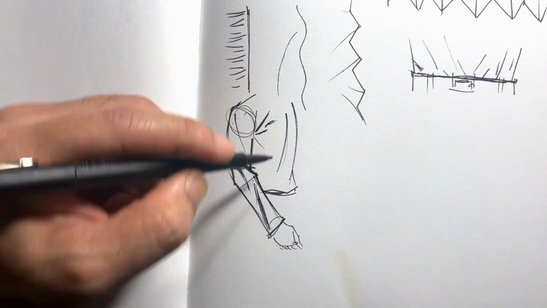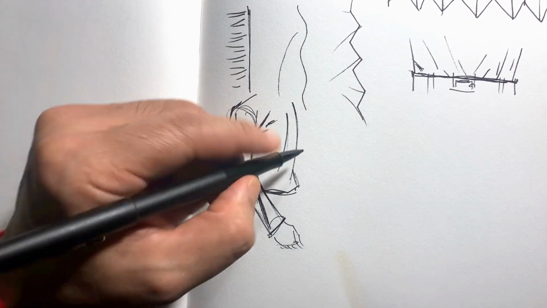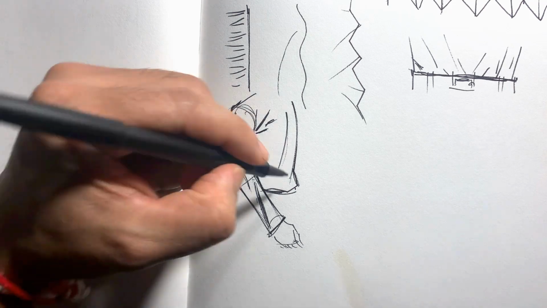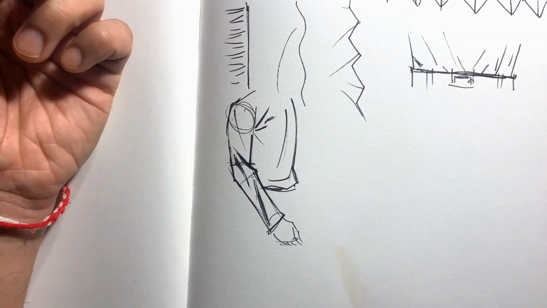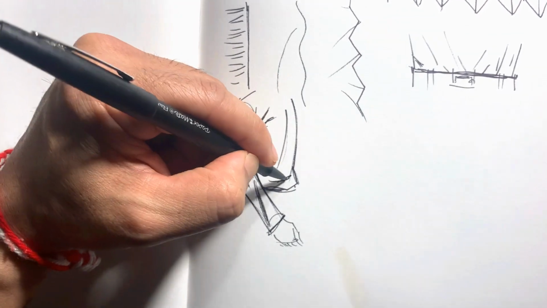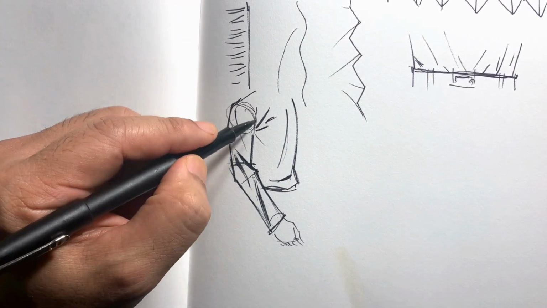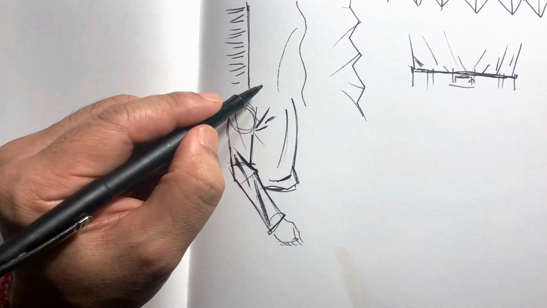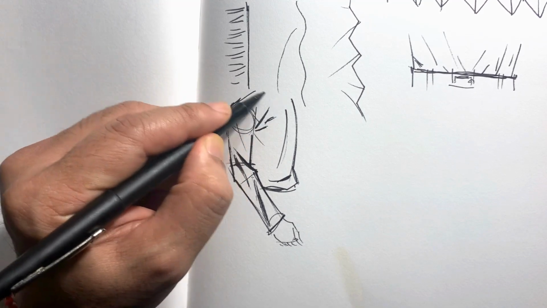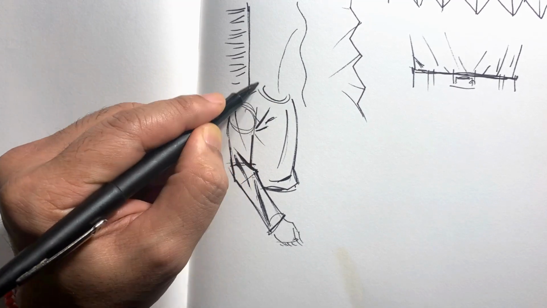And then if it does this, kind of gathers there, then you can add a shadow that way. The thing about collars is that it should follow the neck.